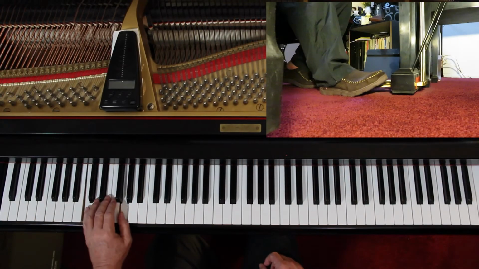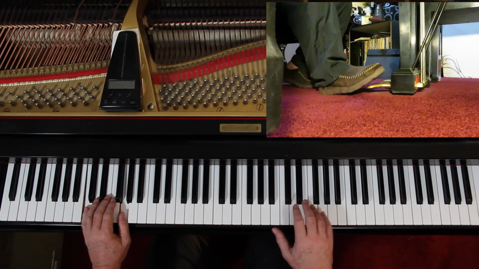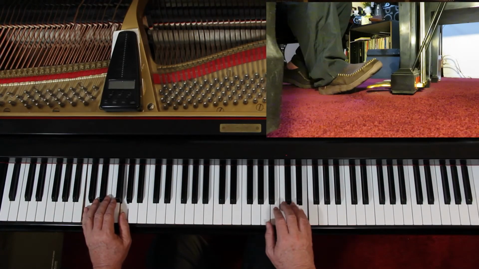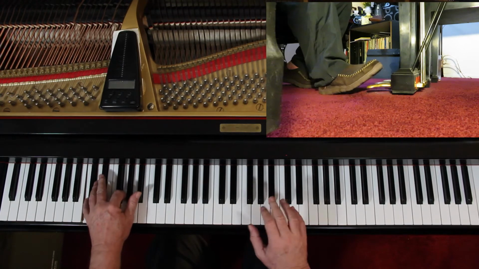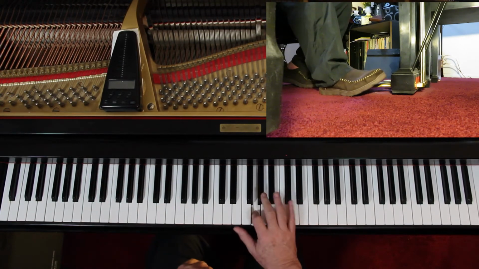You can go ahead and pedal at the beginning, but again, I'm only going to pedal to connect the chords in the left hand. I'm just going to pedal a little bit just to connect the chords, and that's it. So I'm going to hear silence.